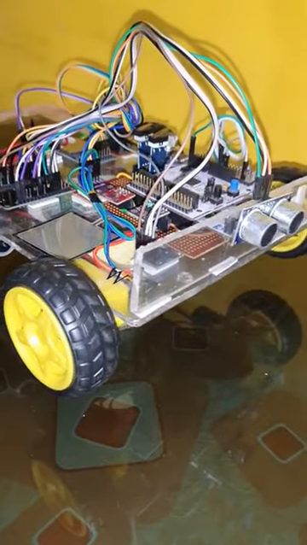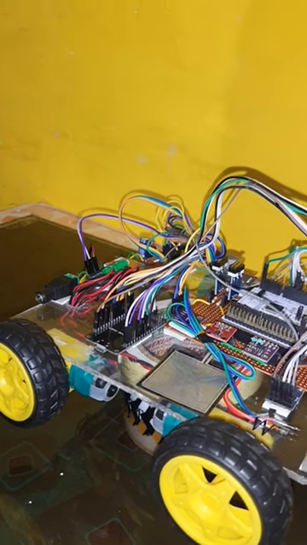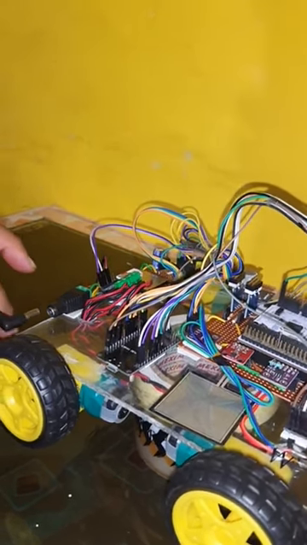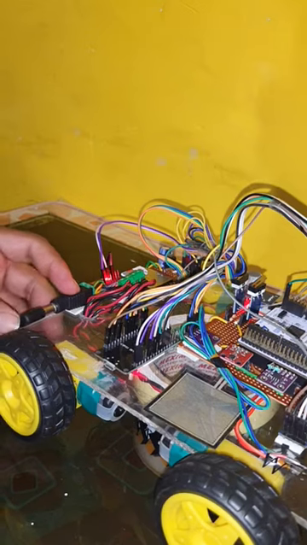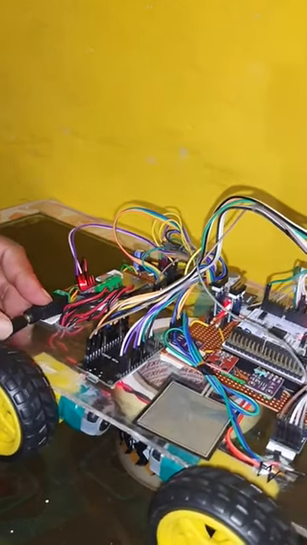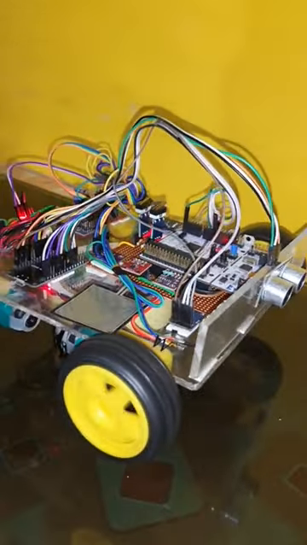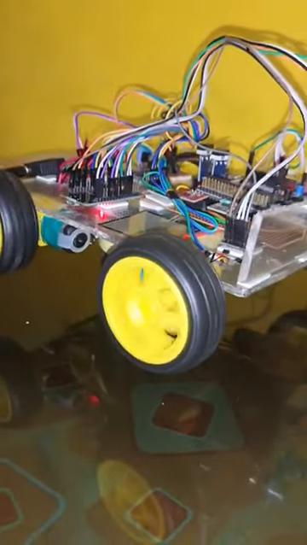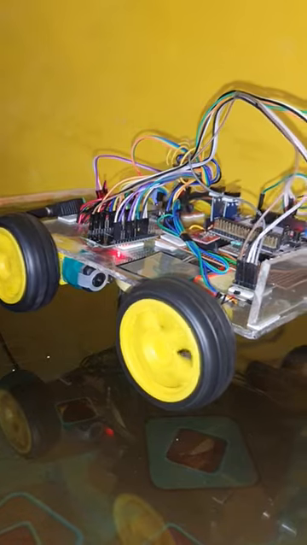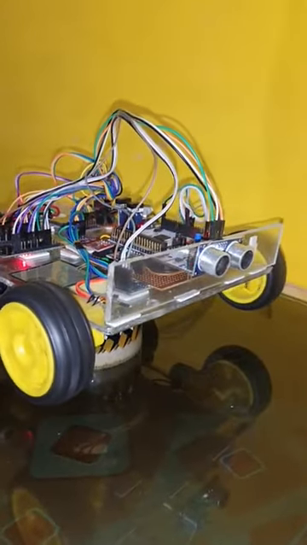Okay, so let's power up our car with this adapter. It will take some time to configure it with Wi-Fi. So this is the regular mode. There are four modes: regular mode, high hill assistant mode, emergency brake mode, and slow down mode.